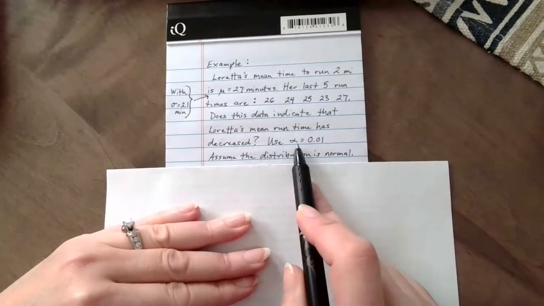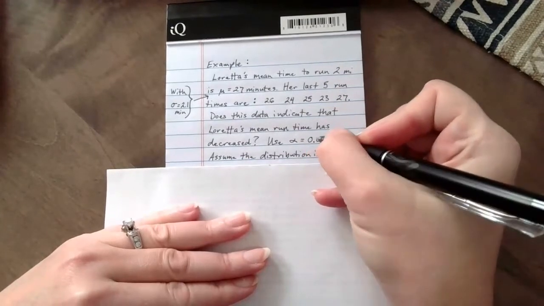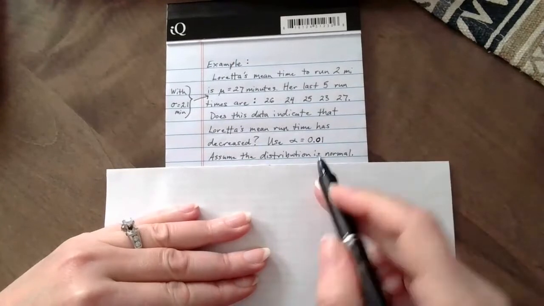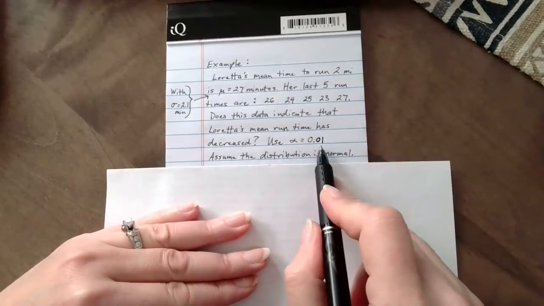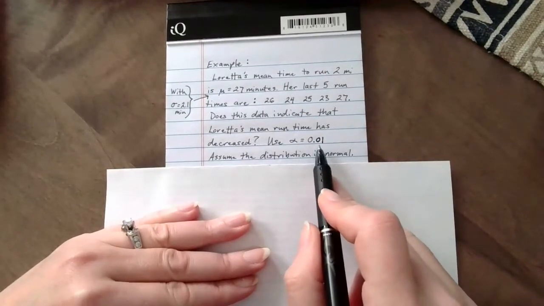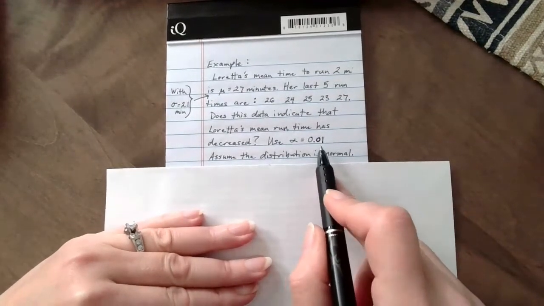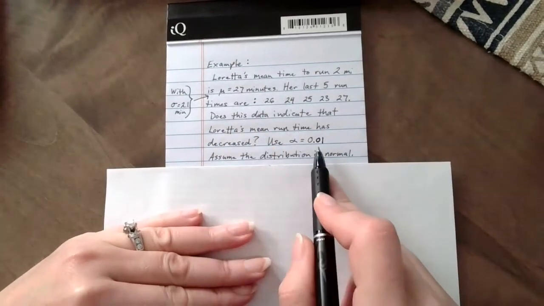Use alpha equals 0.01. I'm going to explain this more as we go along. We don't need it quite yet, and I don't want to overload your brain. I want to try to get this to you in pieces. But this is what is called a level of significance. Alpha always represents a level of significance, and this is actually 1%. Common levels of significance are 1% and 5%. This will be given to you in a problem, although if you're creating your own problem, you can choose it. I chose to use 1% here.